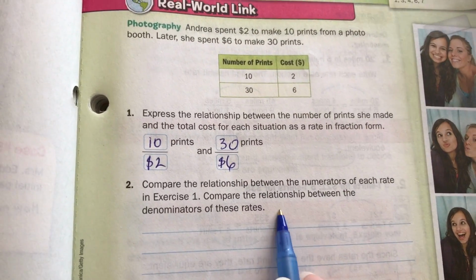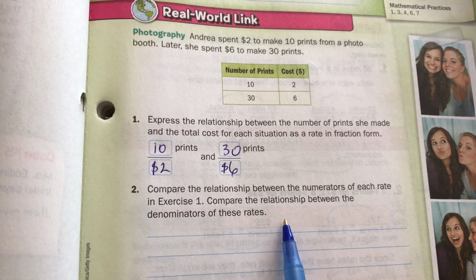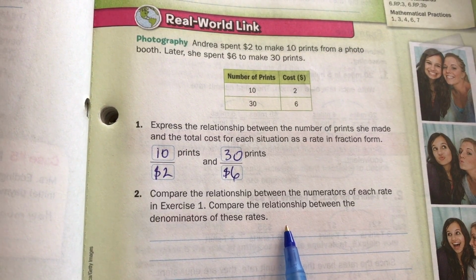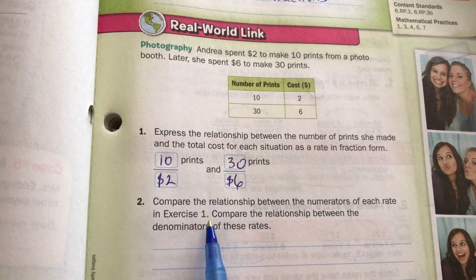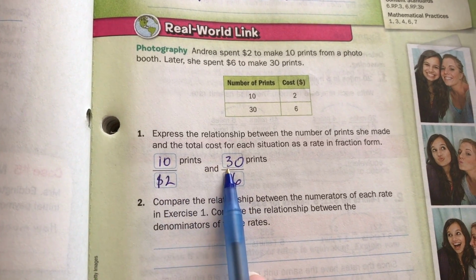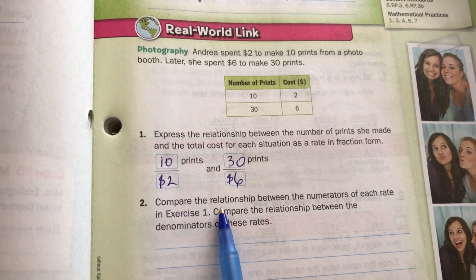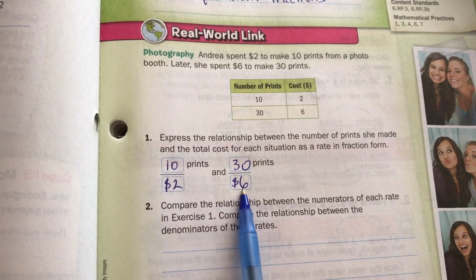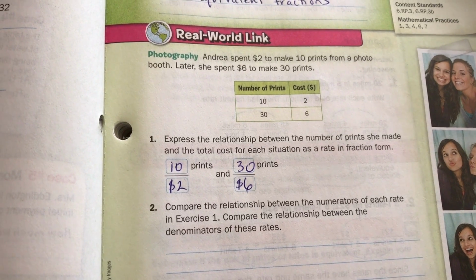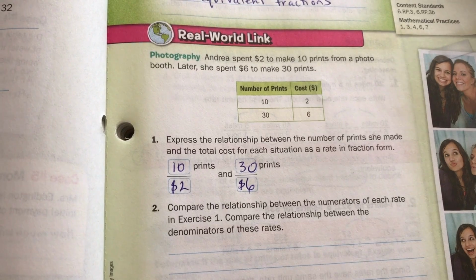And it says compare the relationship between the numerators of each rate in exercise 1. Compare the relationship between the denominators of these rates. So look, the numerator in the second rate, right here, 30 versus 10, well, 30 is 3 times more than 10. The denominator, 6, is also 3 times more than 2. So that's one way that you can compare them. Or you could look at unit rates.